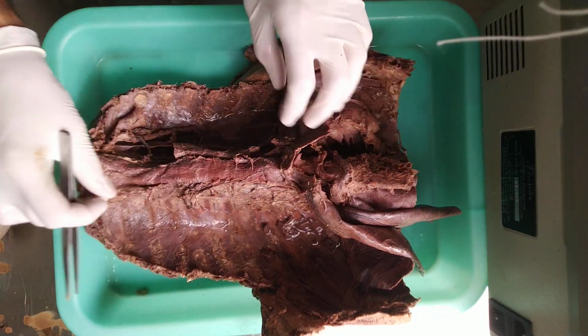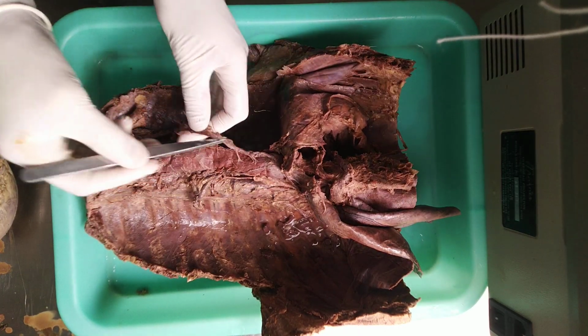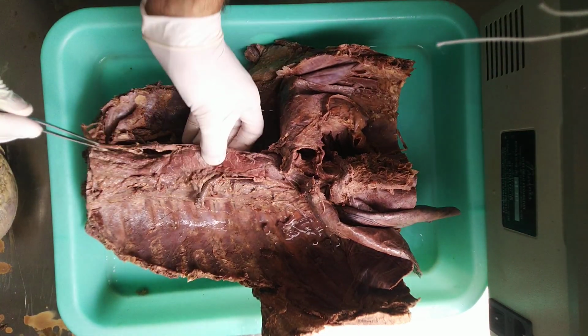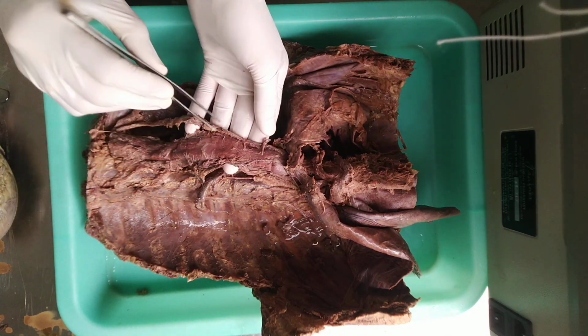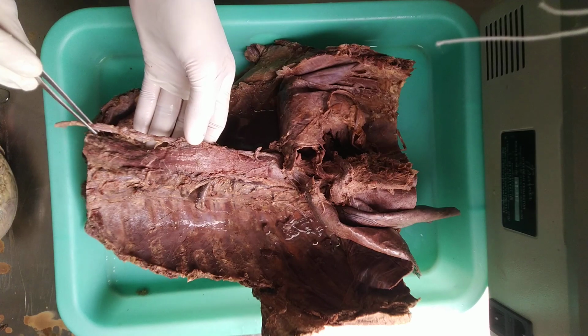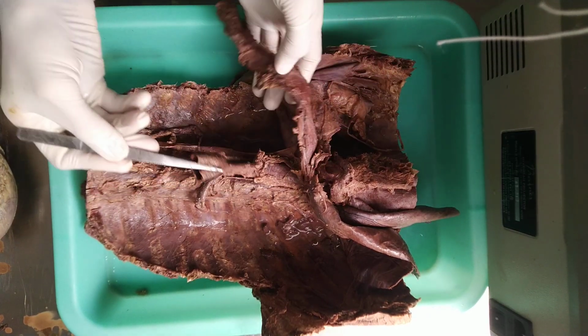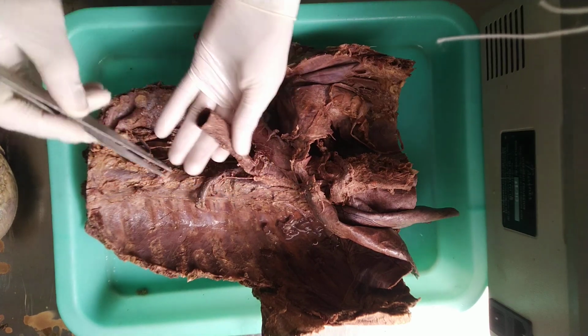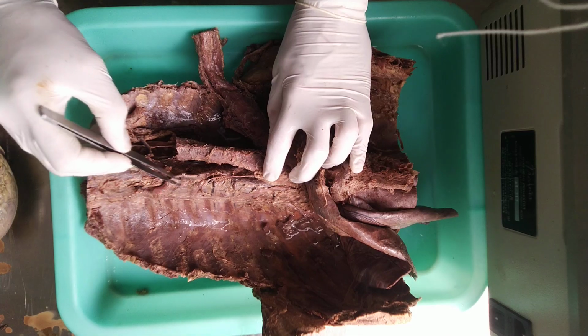What are they? We have the esophagus, we have the vagus nerve running in relation to the esophagus, the right and the left vagus nerves, and then you have the descending thoracic aorta, this one. Here you have the azygos vein.